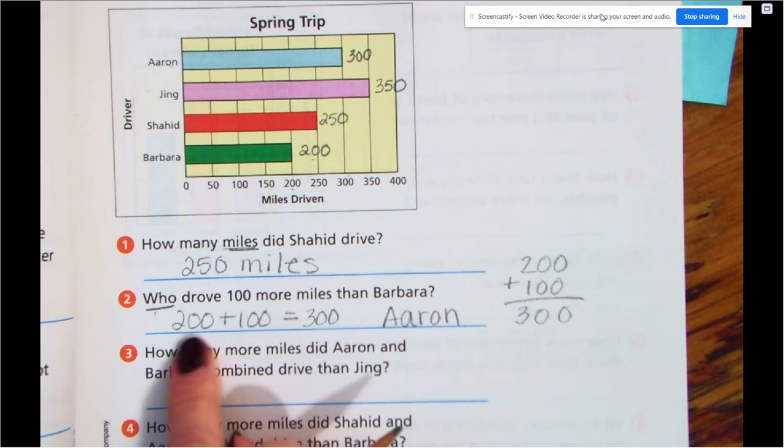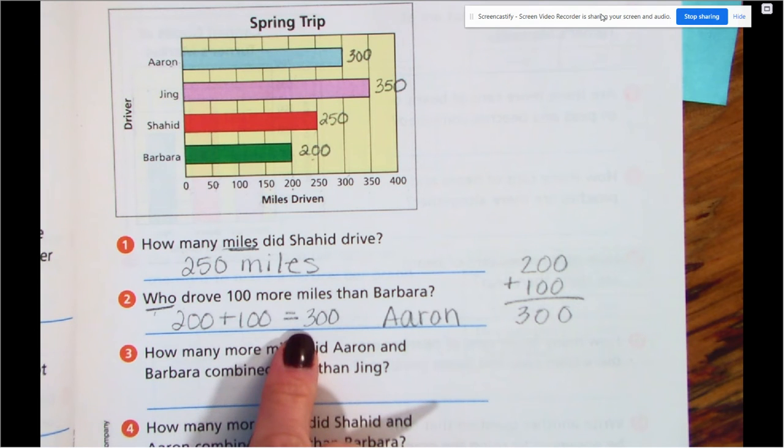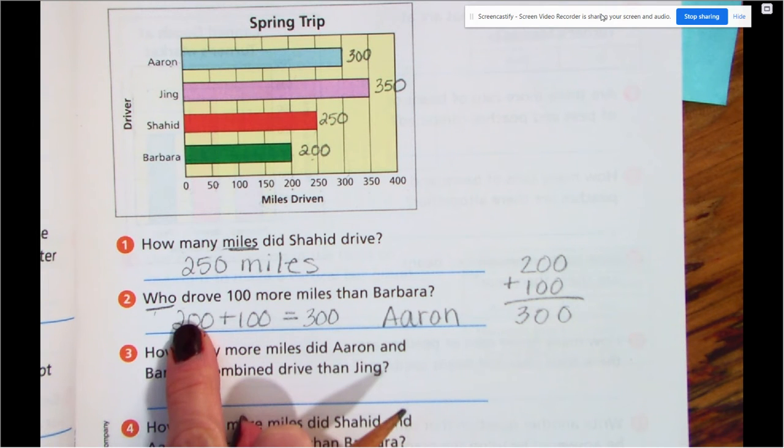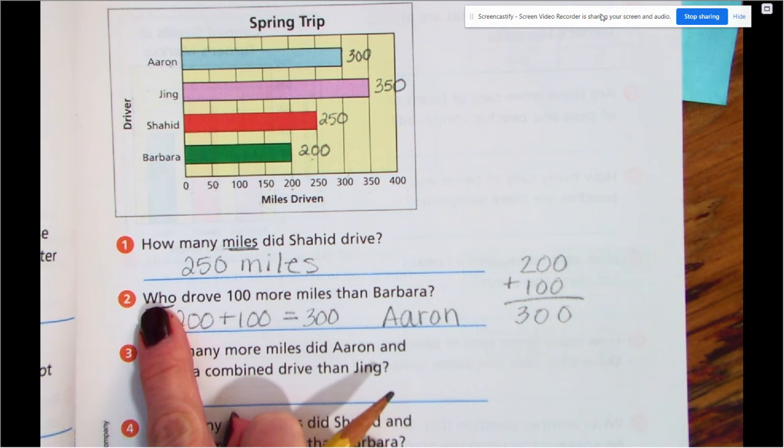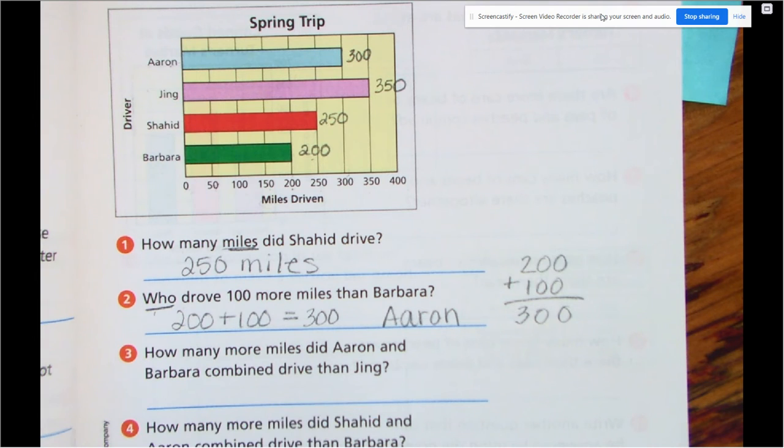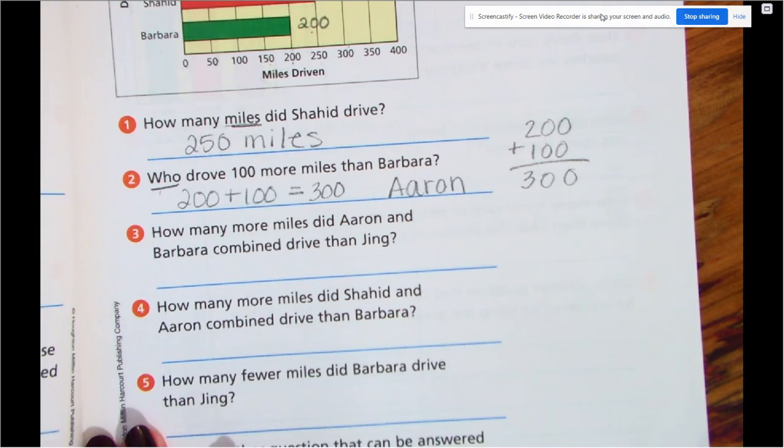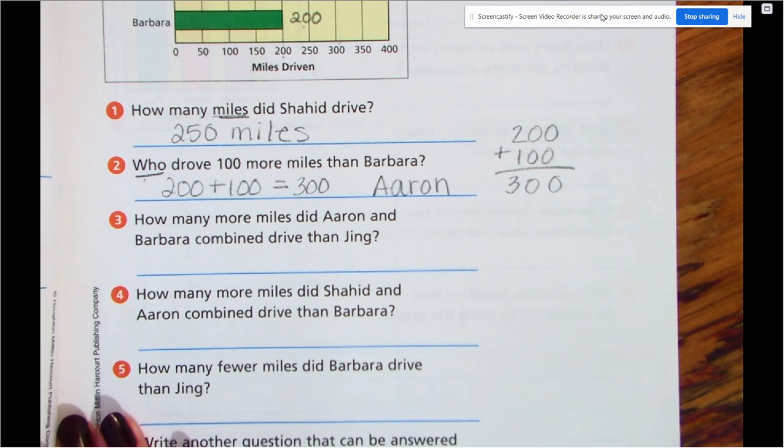This is the solution. This is how we figured out who drove 300 miles. Okay, but this is not our answer. The name, Aaron, tells us who. Okay. Now, let's look here because remember we talked the other day that sometimes how they ask us or what they're asking us for is a little confusing, and we have to really stop and think, okay, what specifically do I need to do to solve this problem?